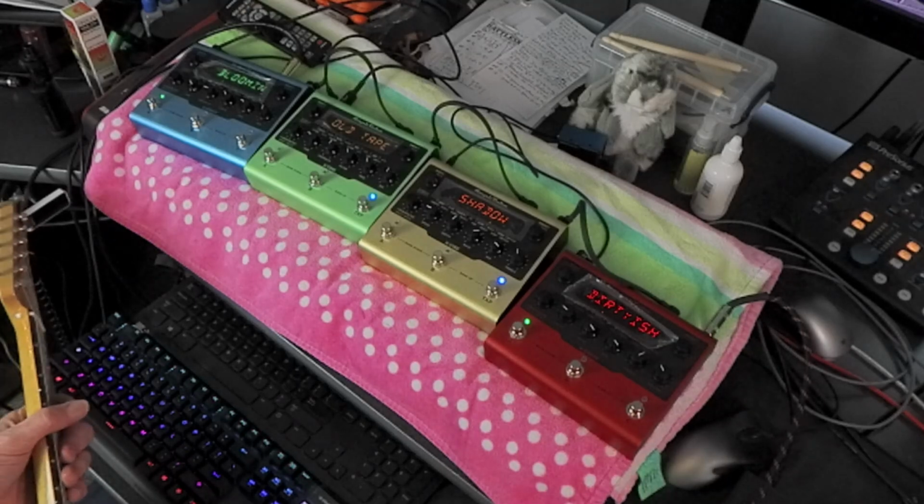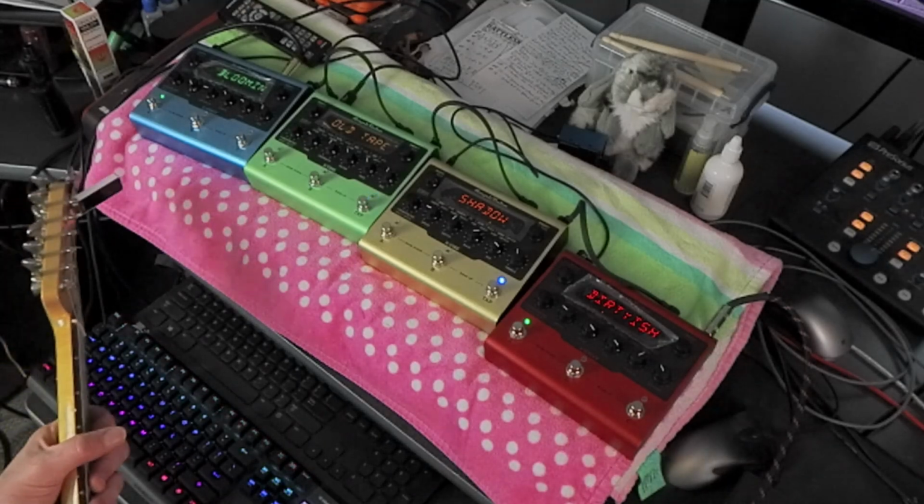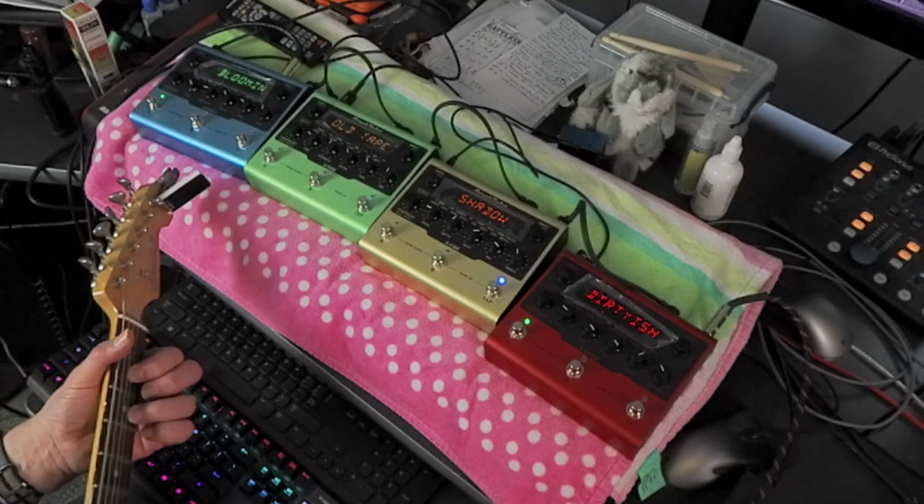And then, last but not least, because I want to keep this as short as possible, a preset that I call Bloomin', using the bloom setting.